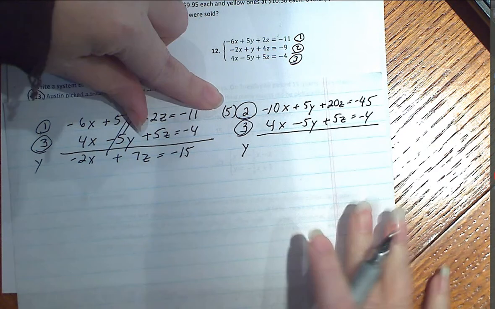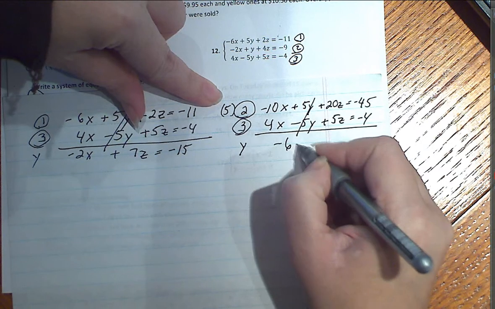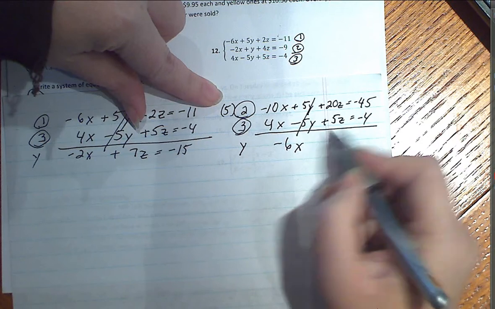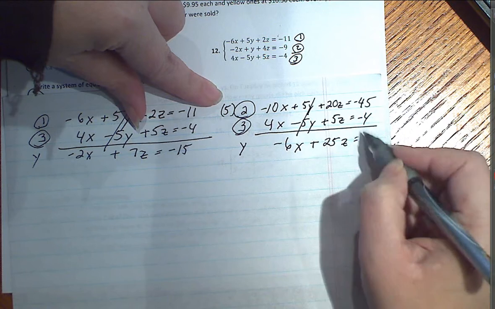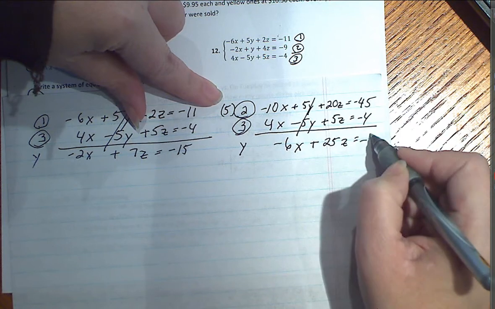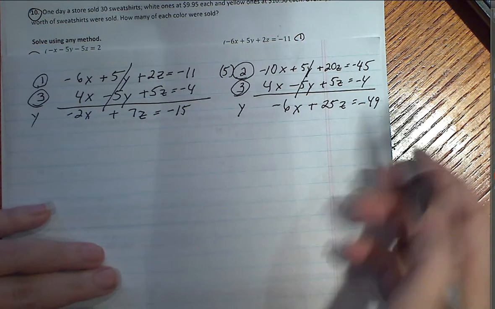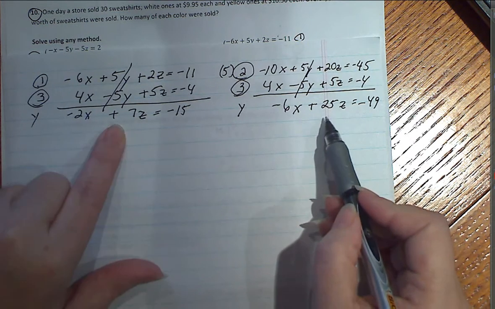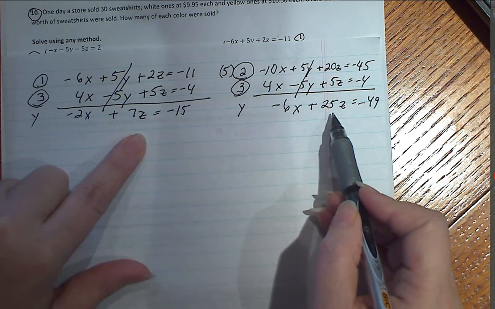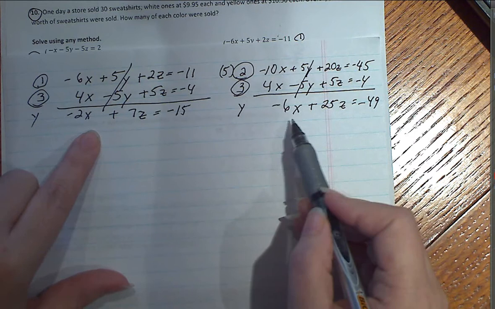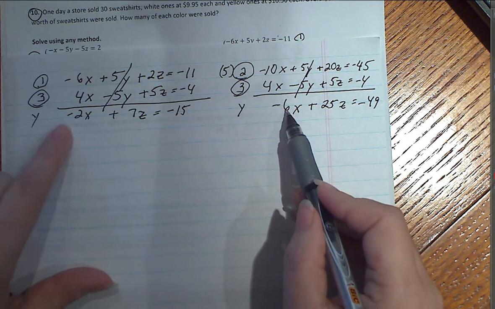Add down, that's gone. We have negative 6x plus 25z is equal to a negative 49. Now, what you have to do is look at these two to see how you can get rid of your x or z's. So what can you multiply this one by to get rid of my x? I have negative 6, so I want positive 6, so I have to multiply this by a negative 3.